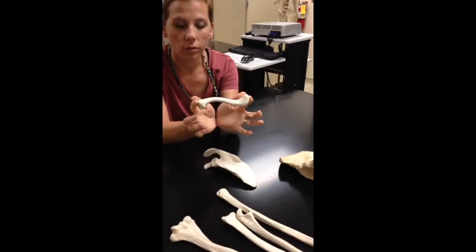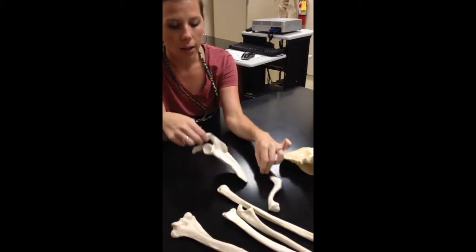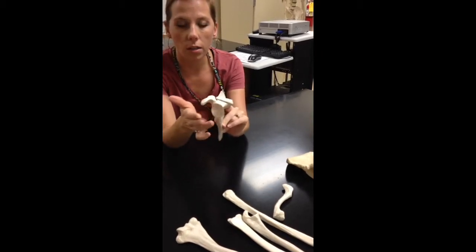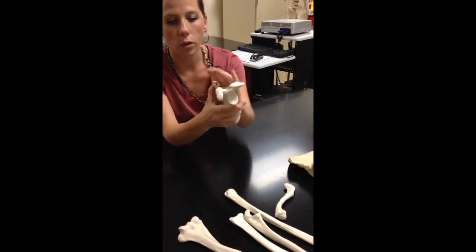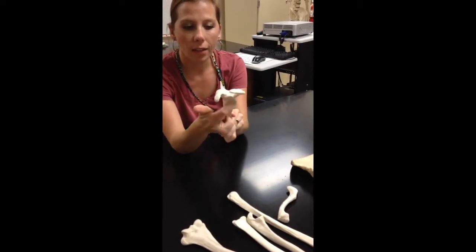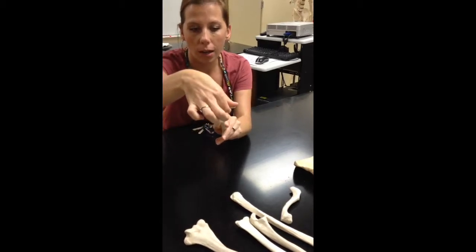This is the clavicle. It's got an S shape to it, and that's all you have to know about it. This is the scapula. Remember, this is your shoulder socket, so this is going to be medial, and it goes with the curve of the back of the shoulder. This is the glenoid cavity with the coracoid process and the acromion.